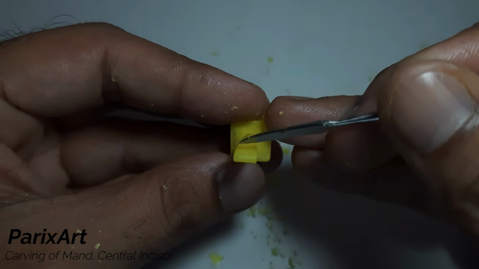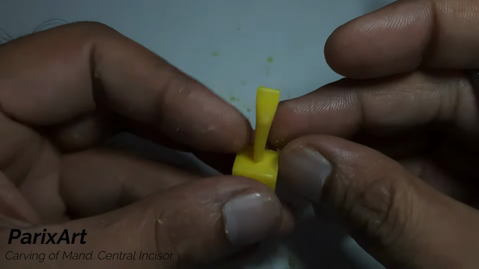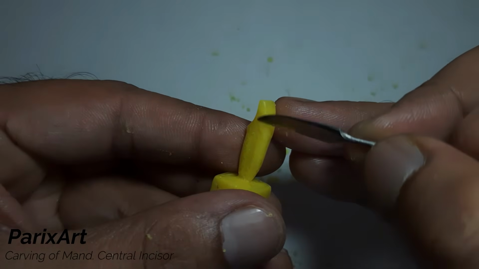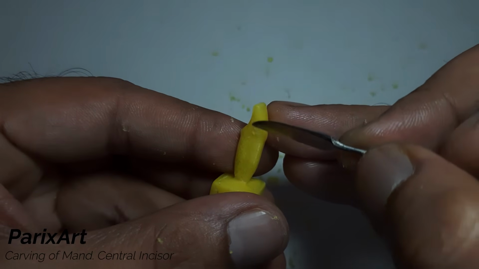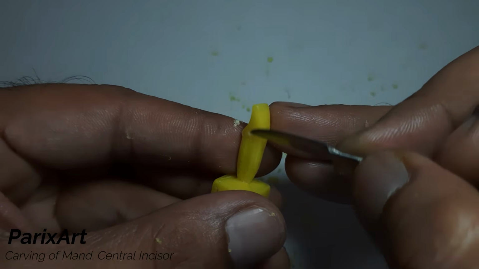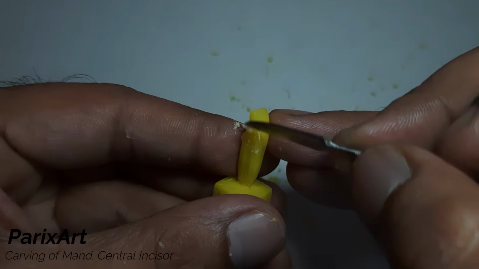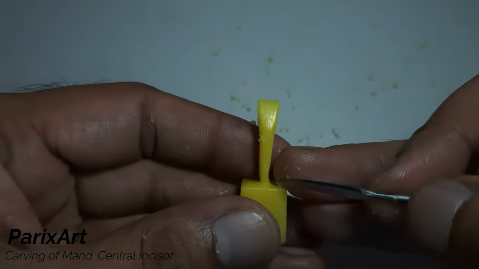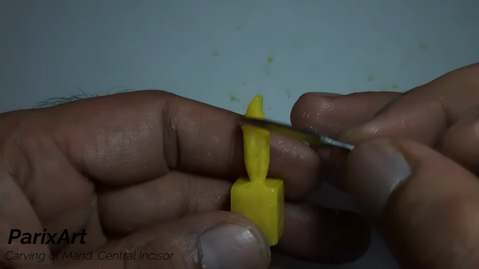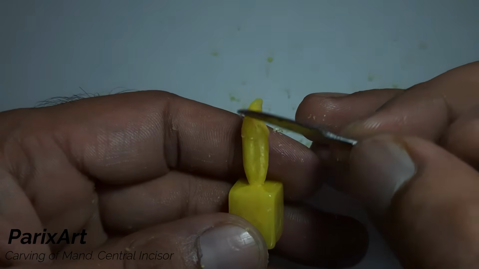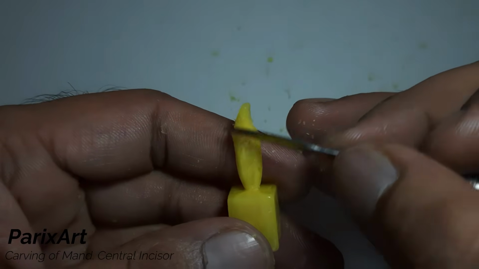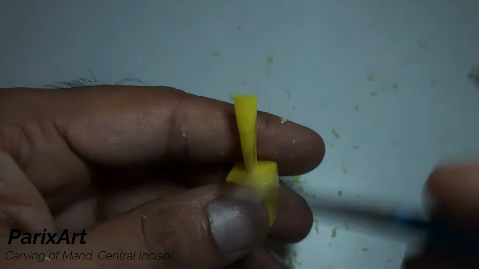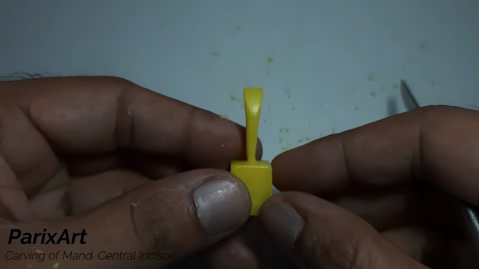Just need to slightly taper this near the junction of cervical and middle. Let's see now.